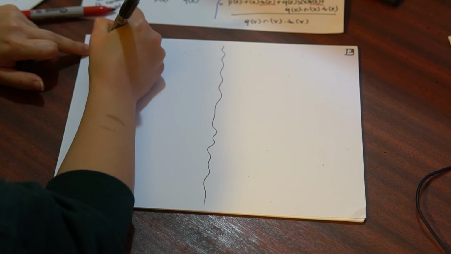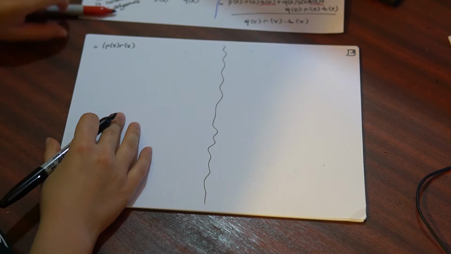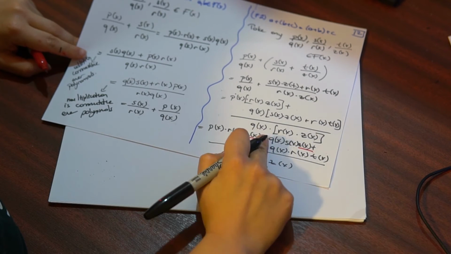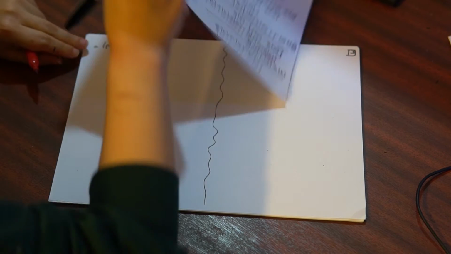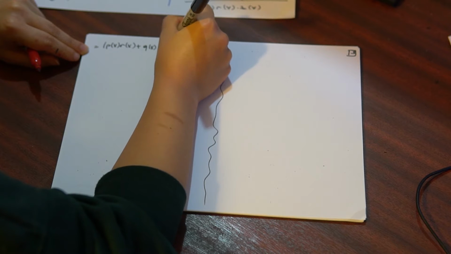So we will have q of x times r of x plus, here we will have q of x times s of x.